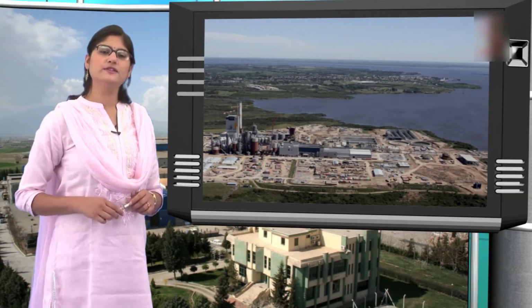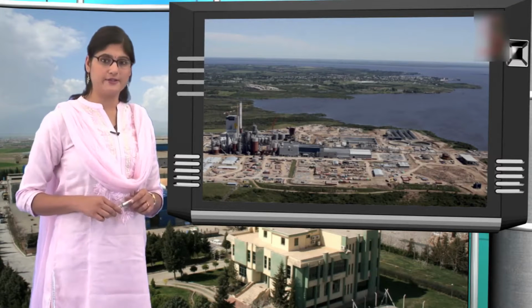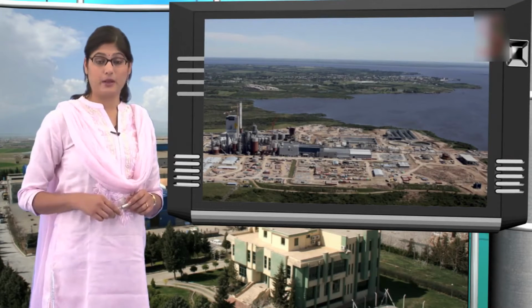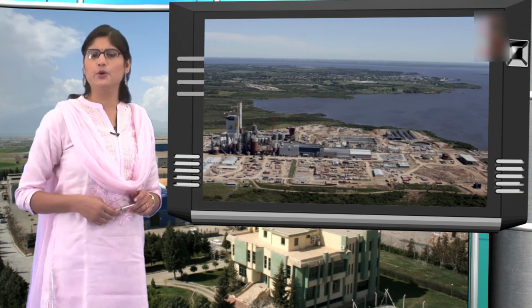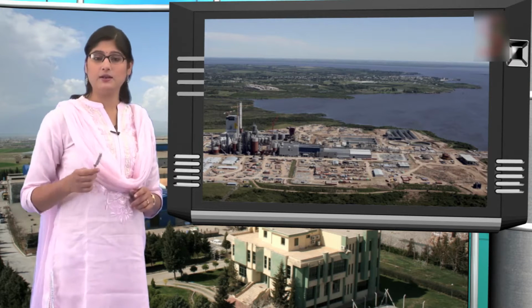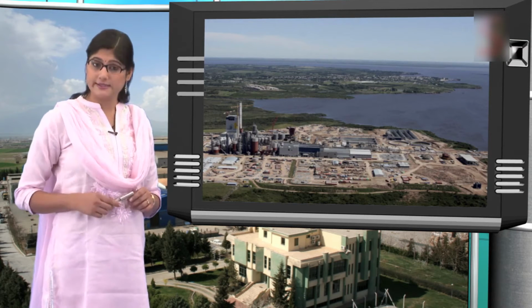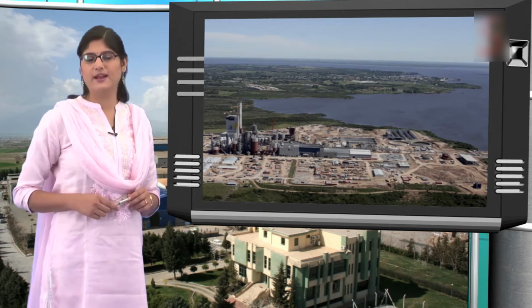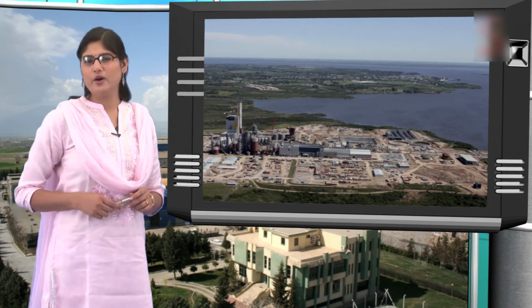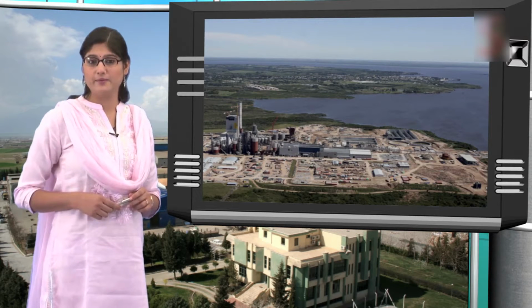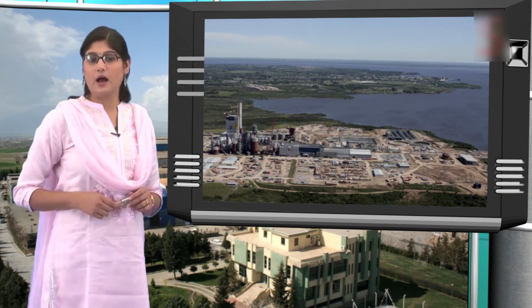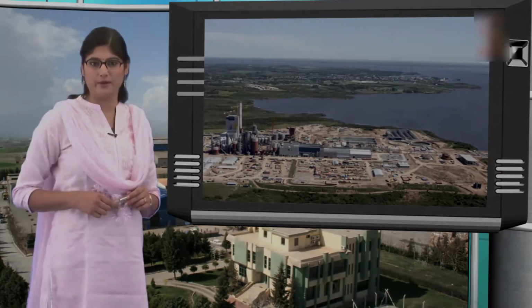Students, all of us use paper in our day-to-day lives in some form or the other. Be it the newspaper, be it your notebooks, textbooks, art sheets, records, registers, progress reports, and so on. Have you ever wondered how the paper is made? Let us now look at how the production happens in a paper mill.